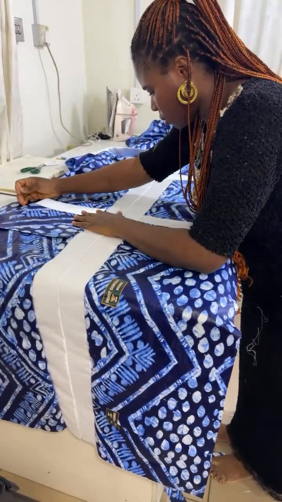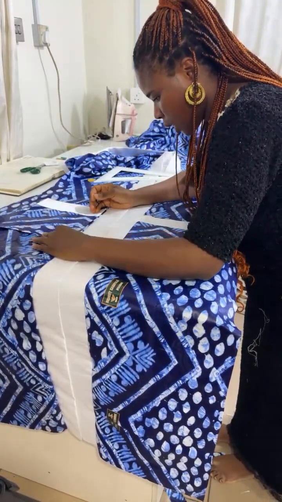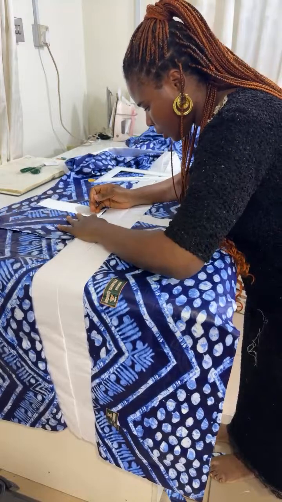And as for the fabric to use, this is Adire Kampala.